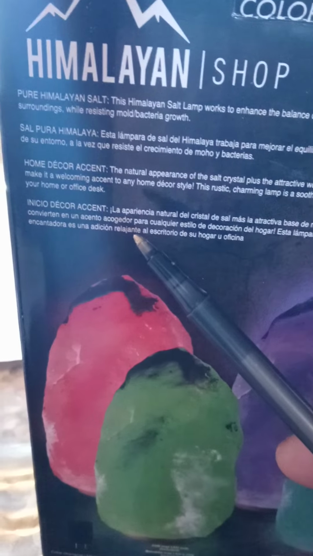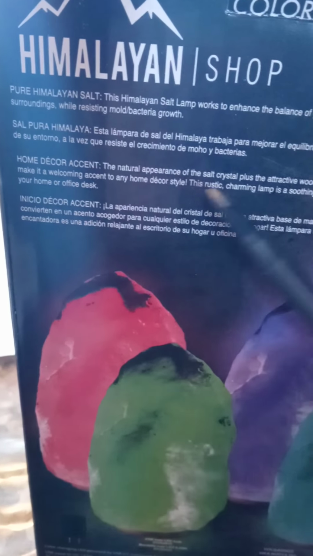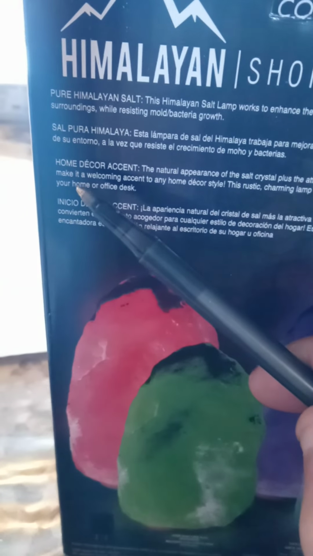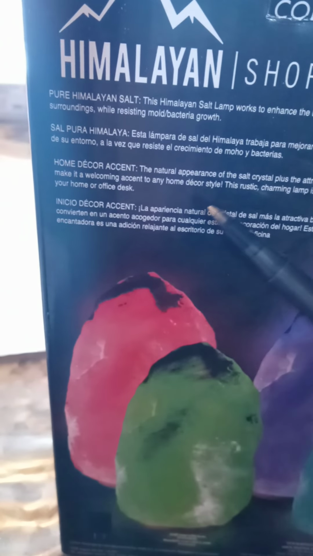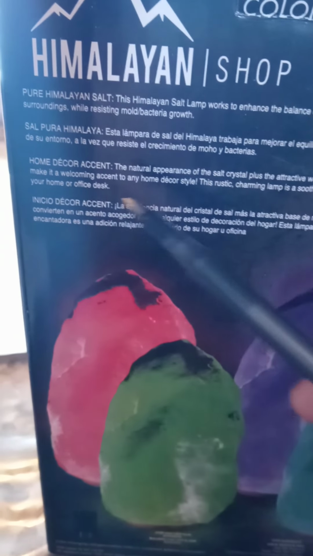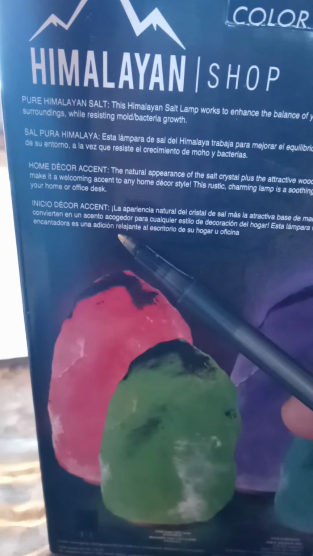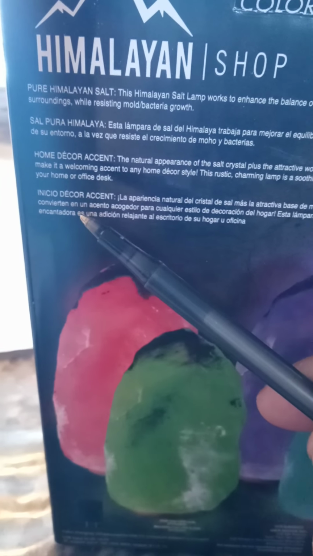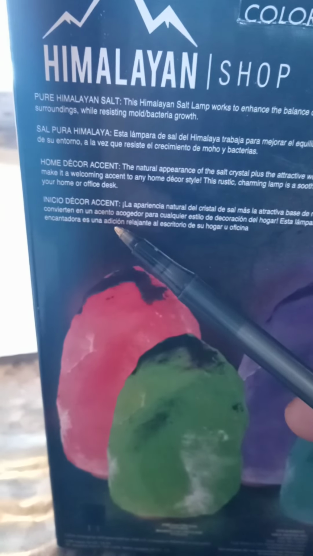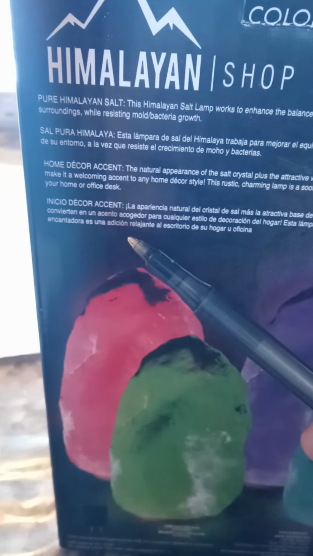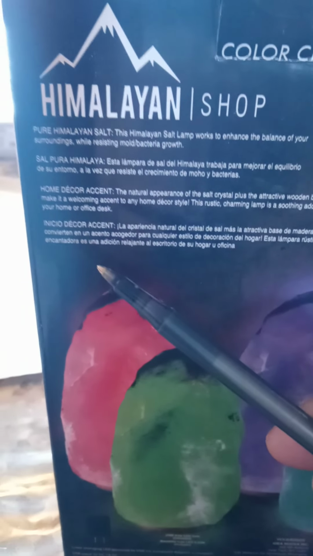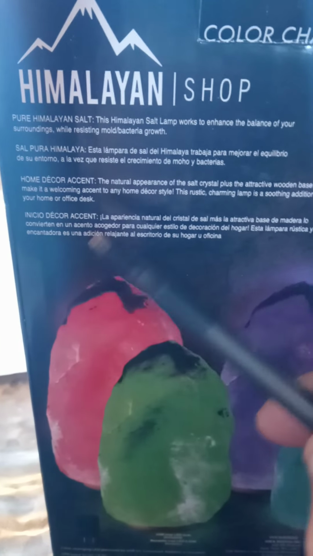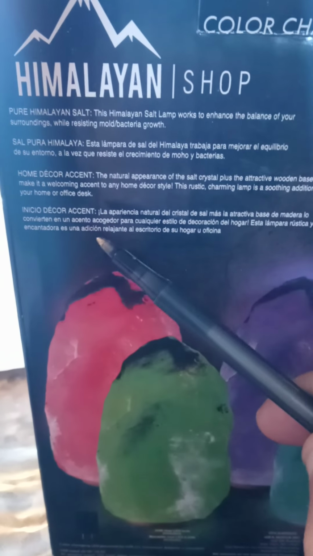Okay, now up here it says the wooden base. It is a welcoming accent to any home decor style. Now this is not like this. This is saying that it converts into a cozy accent. It turns something into a cozy accent. So it turns a home or a place into a cozy area. That's what cozy means.